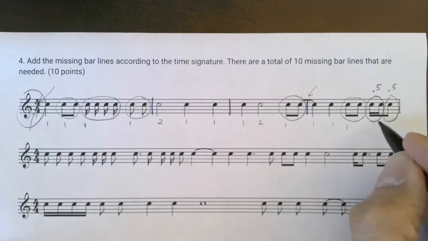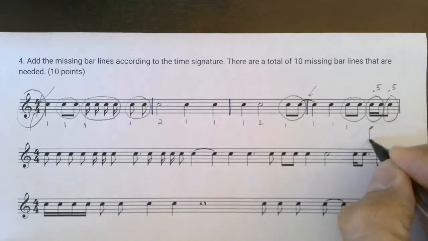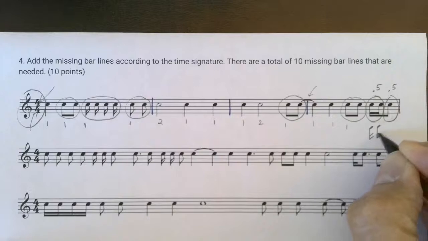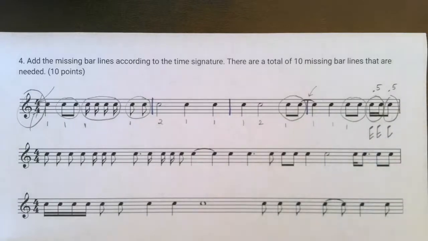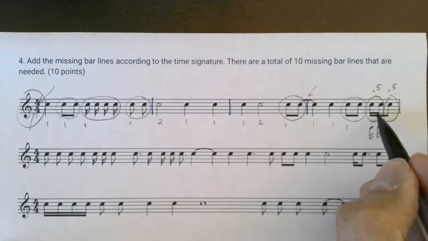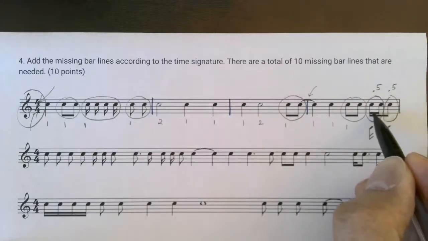Right? You could also see these 3 notes notated without being beamed together. Okay, and if that's true, they would look something like that. Okay, so just because they're beamed together, don't let that throw you. Notice whether the beam is connected to the note.